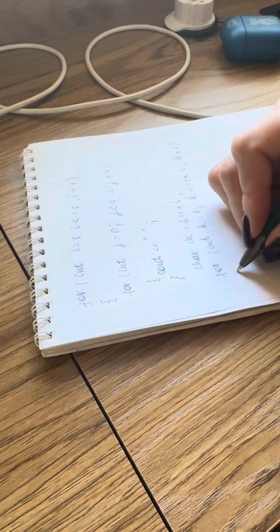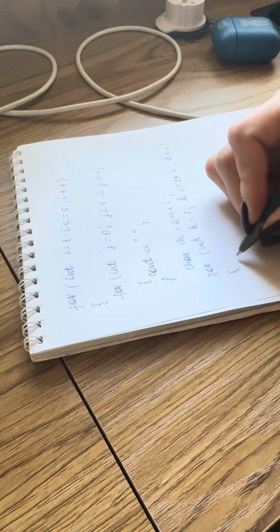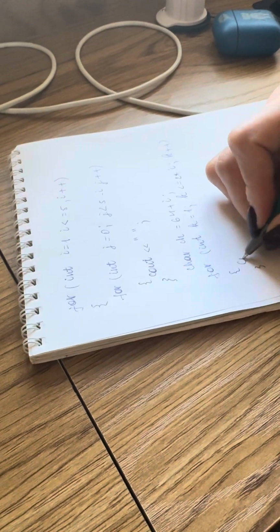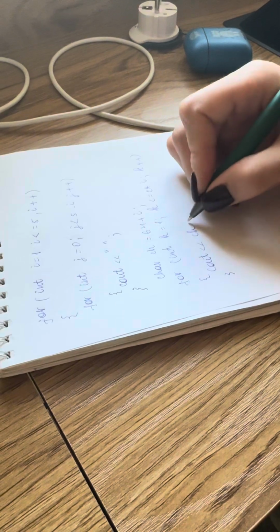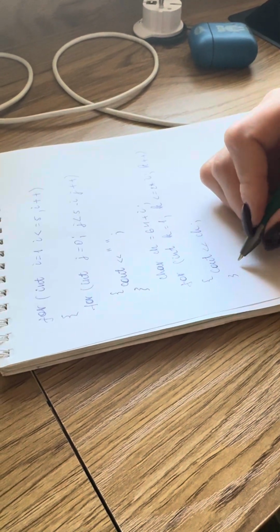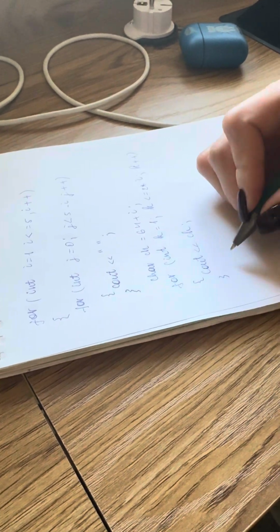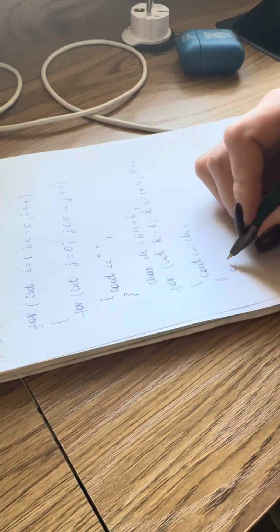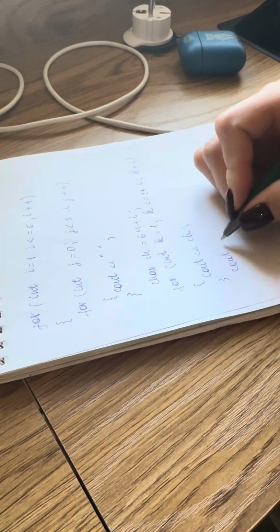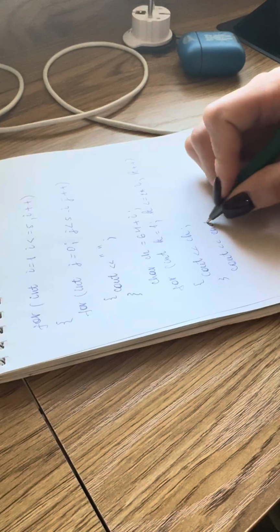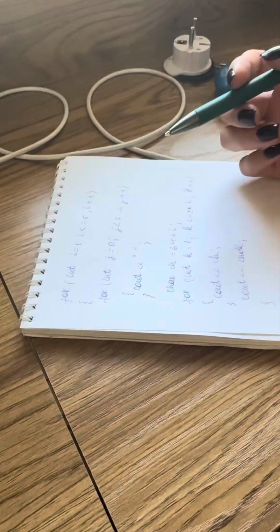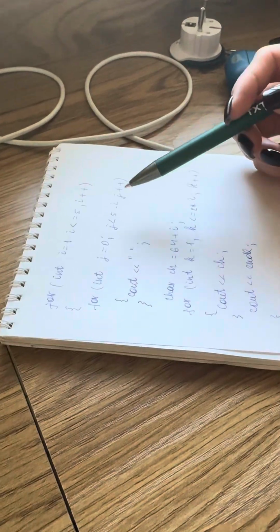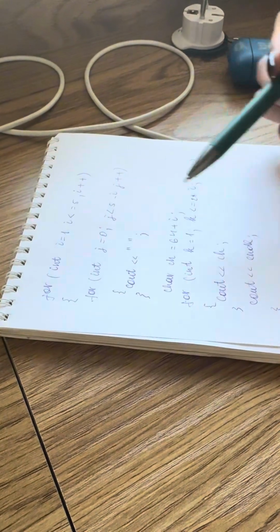Next one cout, it's going to show the character here, and final one we are going to end this code. And here I use 3 variables, which are a, j, k.